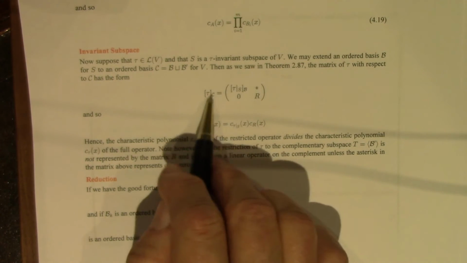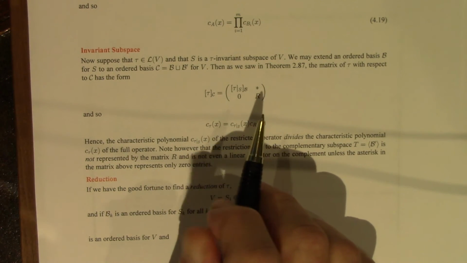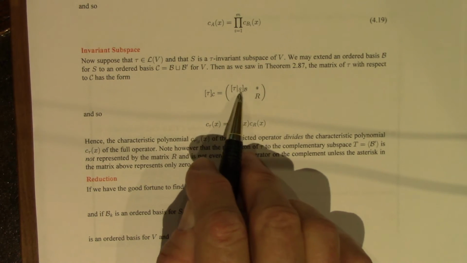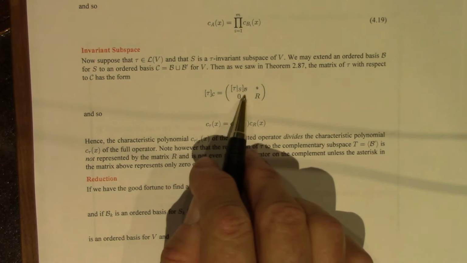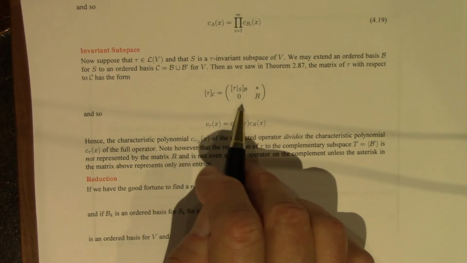This was the reason that invariant subspaces will lead to relatively simple matrix representations of a linear operator. This is a first step. We're getting a bunch of zeros down here, hopefully. That's a good thing.